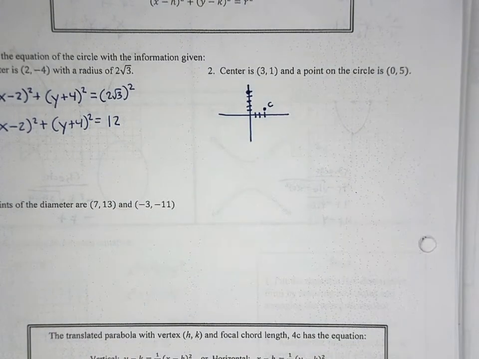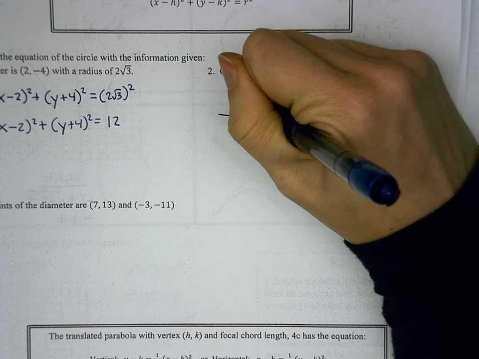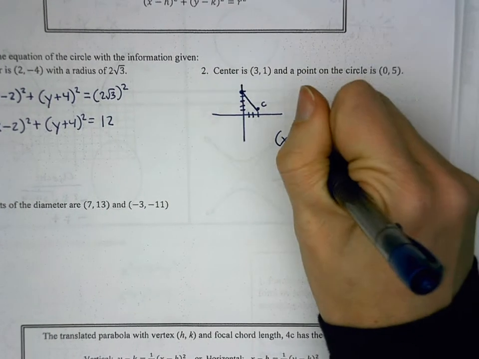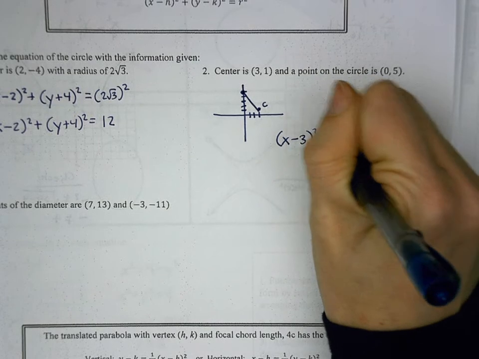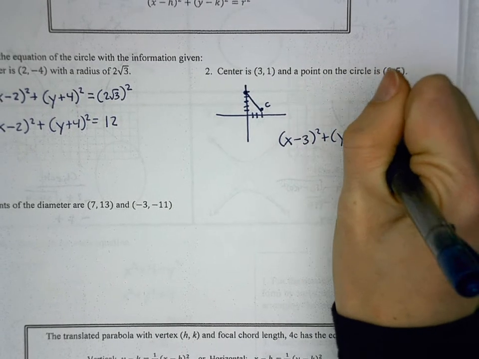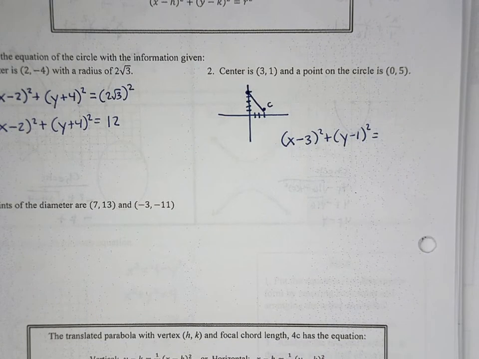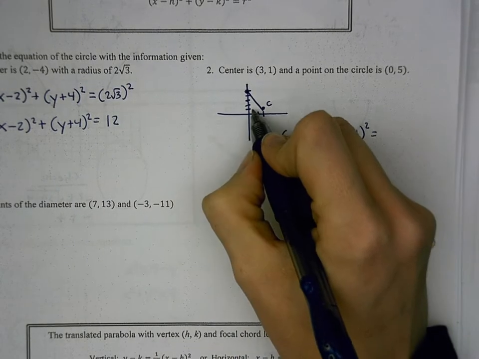Okay. And so plugging into my equation, we have our x minus our x1. Our x1 here was 3. Our y minus our y1, which was 1, equals my radius squared. Now for this one, as opposed to number one, where they literally told me what my radius was, here I'm going to have to calculate it. And so that's where the Pythagorean theorem comes in.